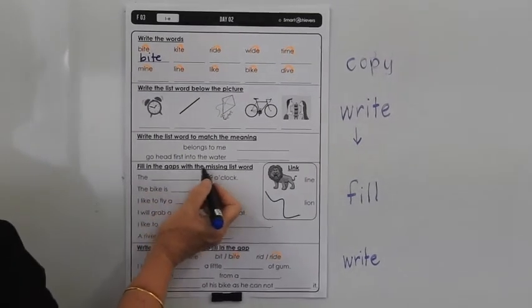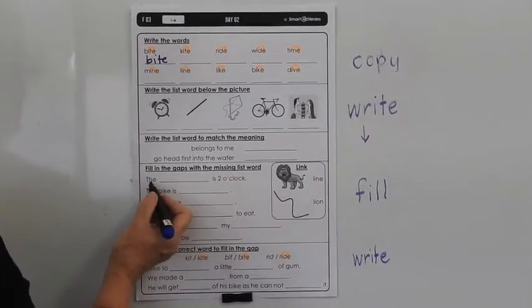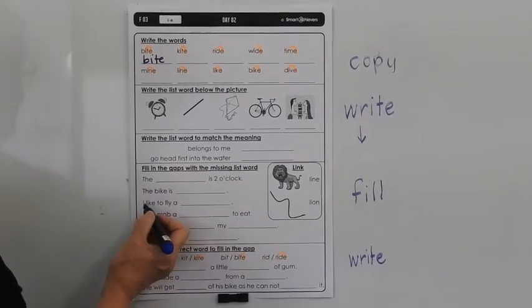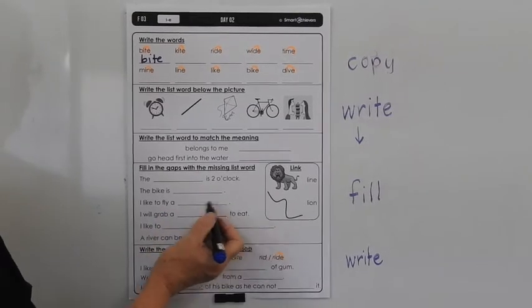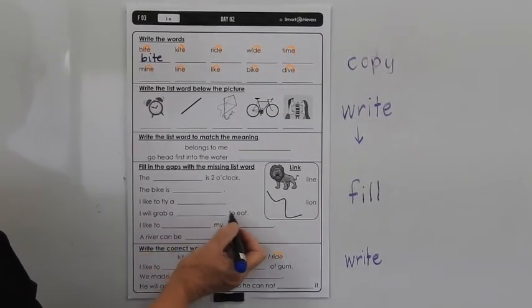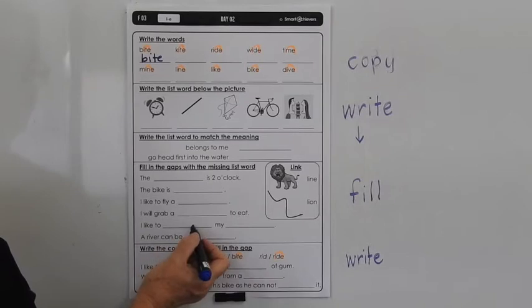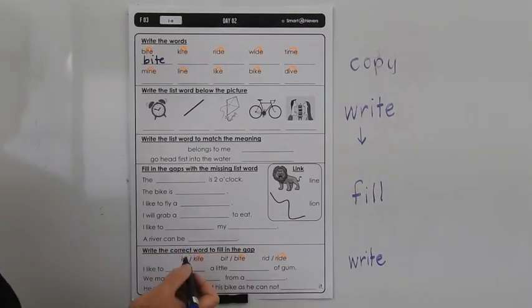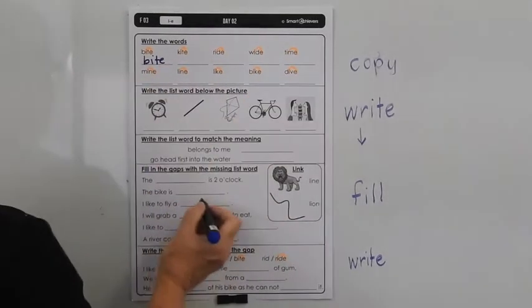Fill in the gaps with the missing list word. So the something is 2 o'clock. The bike is I like to fly. I will grab to eat. I like to my a river can be. Okay, so you have to use these words to finish off the sentences.